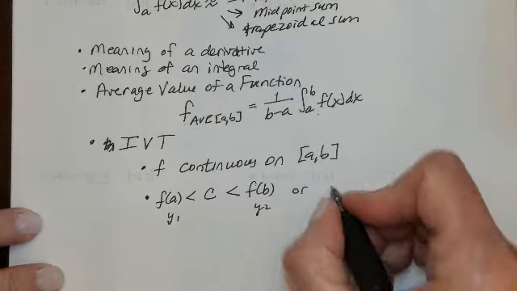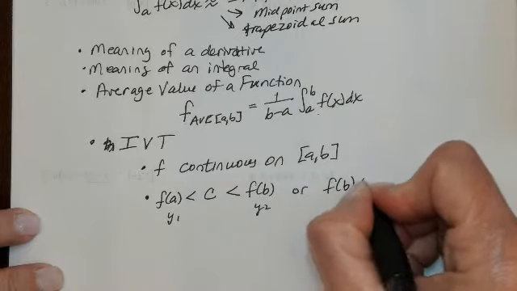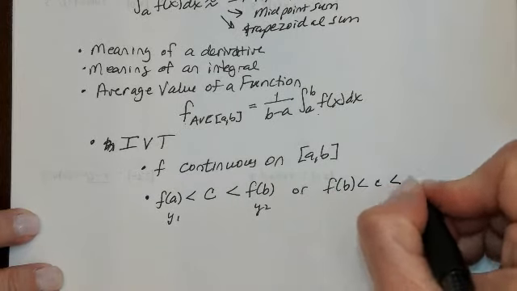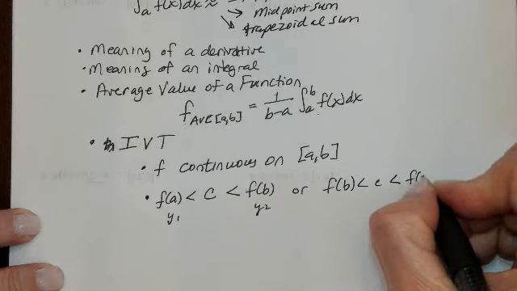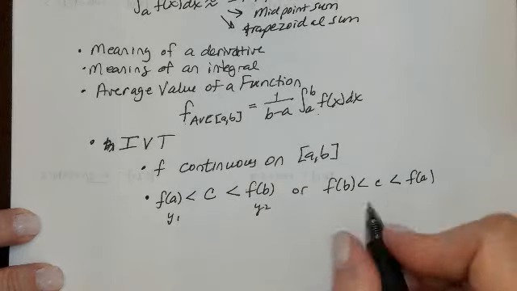And of course it's between, so this value could be less than the other one. So just between.